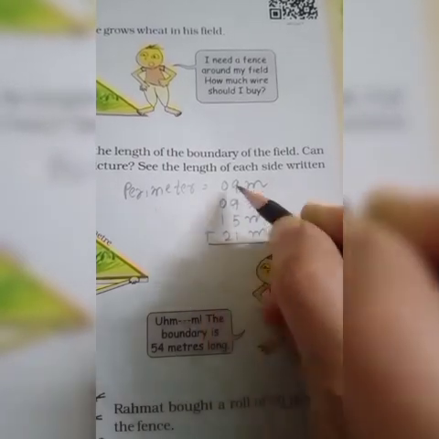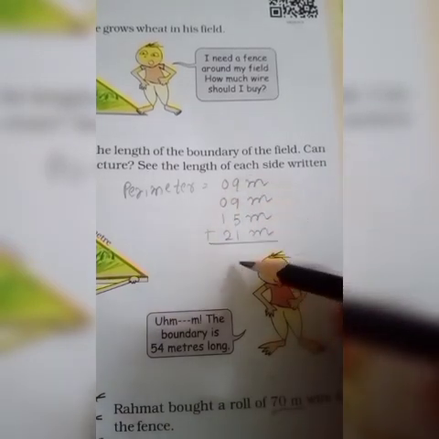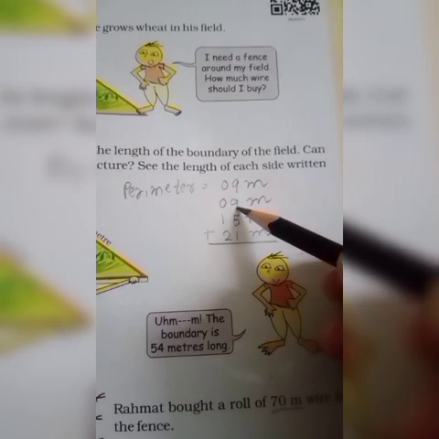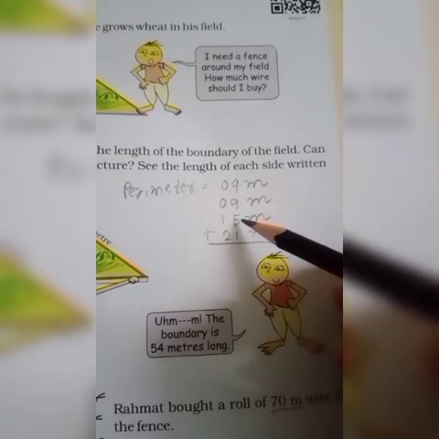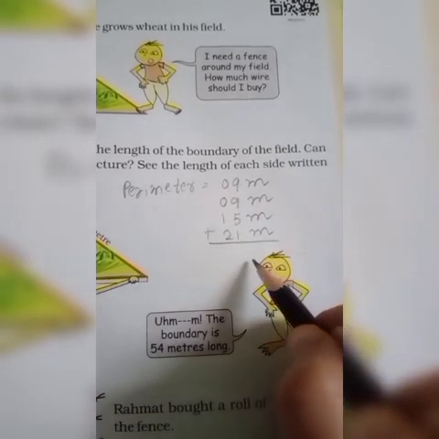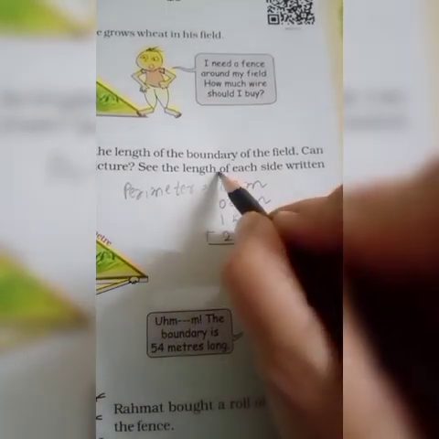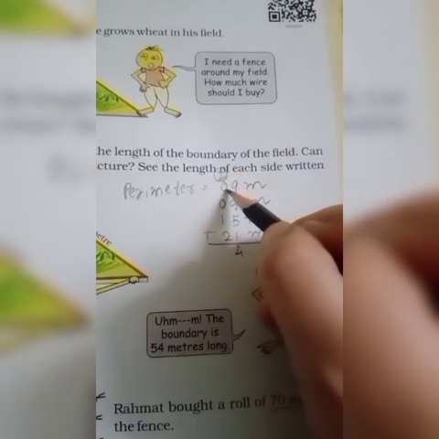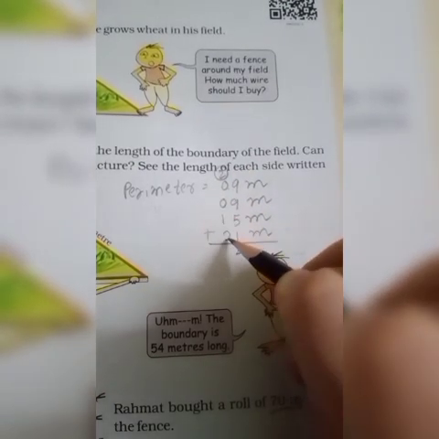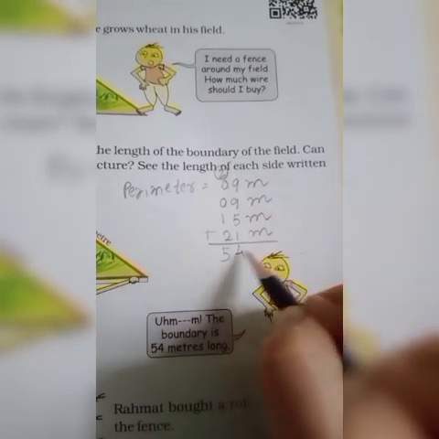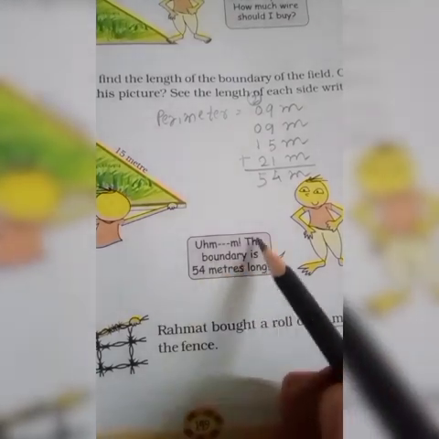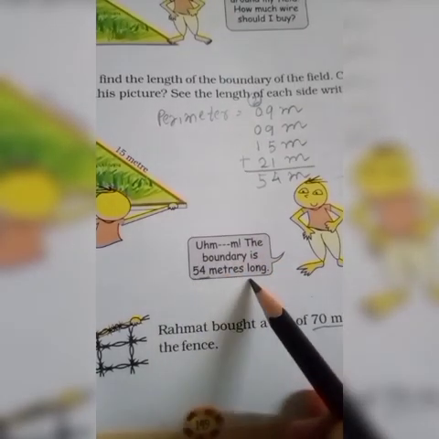We have to add all the dimensions, addition of all the sides to get the answer. So 9 plus 9, 18, 18 plus 5, which is 23, plus 1, 24. So here 4 and 2 carry over. 2 plus 0, 2, plus 0, 2, plus 1, 3, plus 2, 5. So what answer do we get students? 54 meter. And here also you can see that the boundary is 54 meters long.